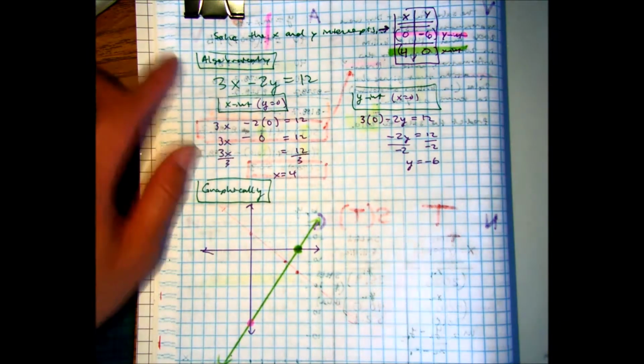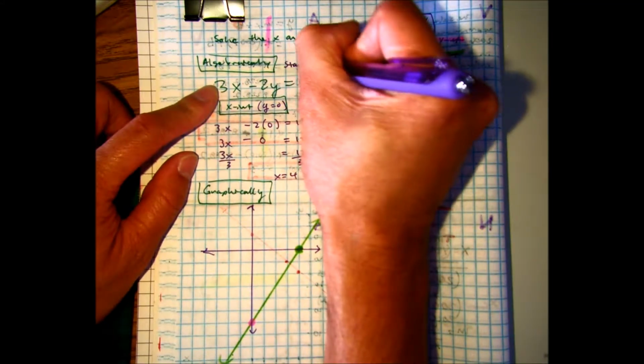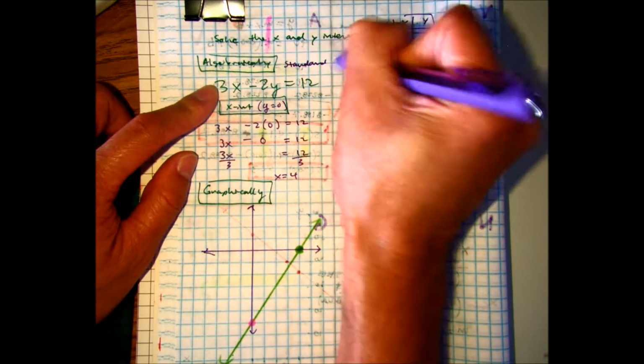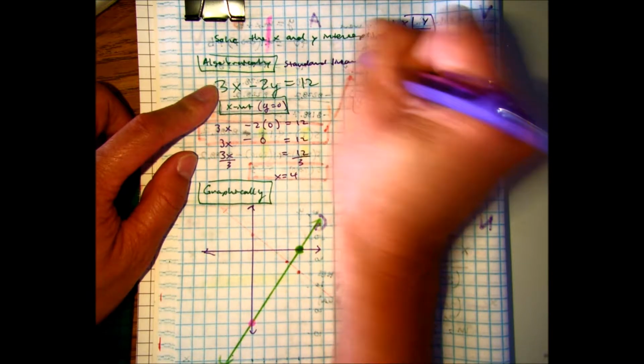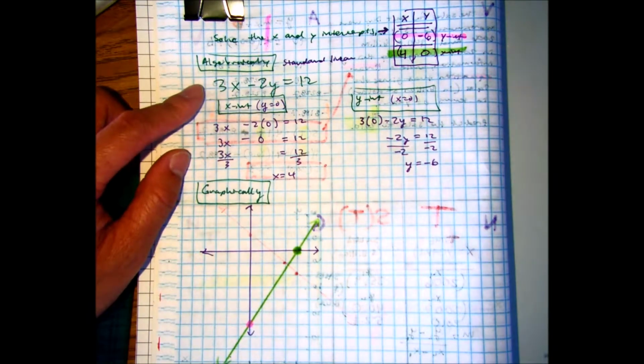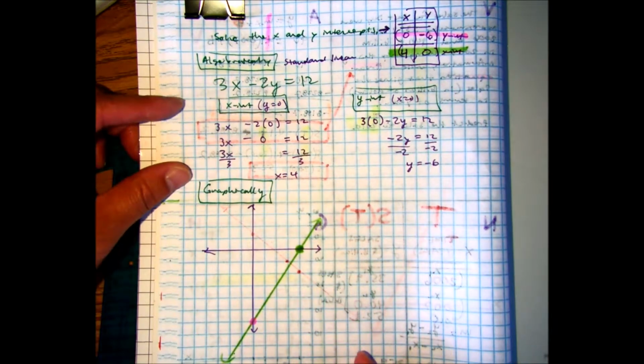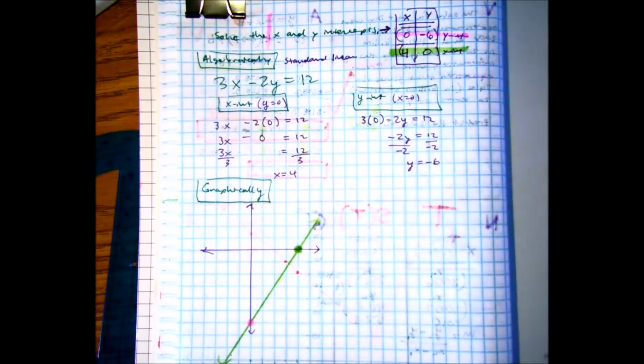So this is the advantage of this equation. This equation is actually a standard linear form. And its advantage is you don't have to put it into slope-intercept form, then get the y-intercept, and count the slope. This one helps you find the intercepts really quickly. Let's use our calculator now.